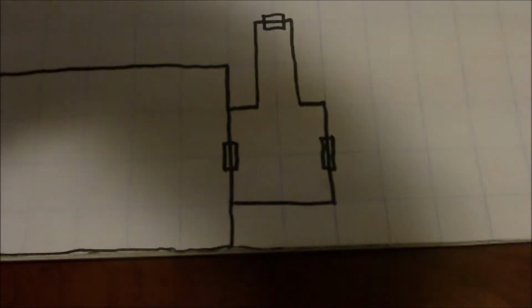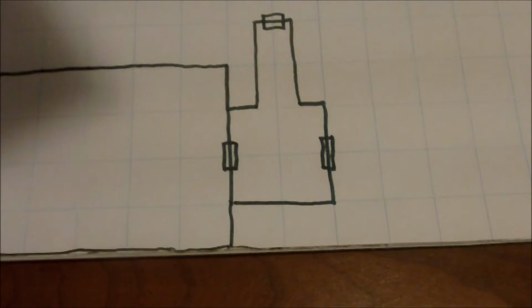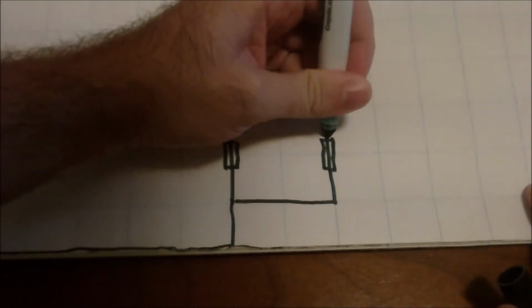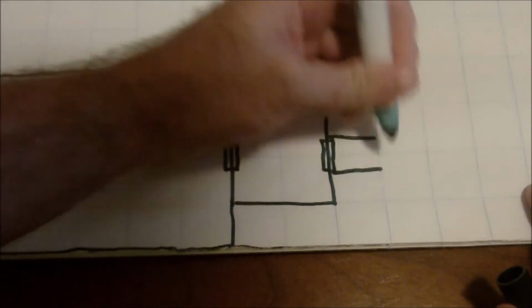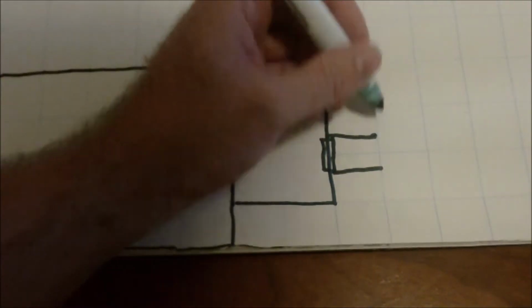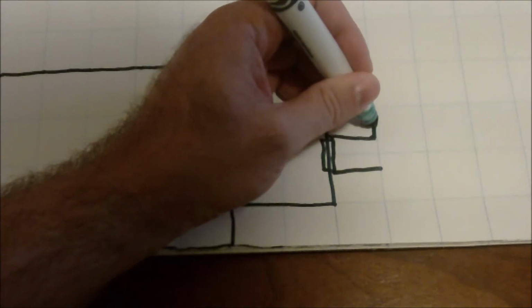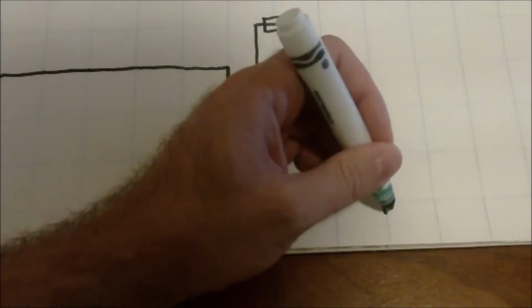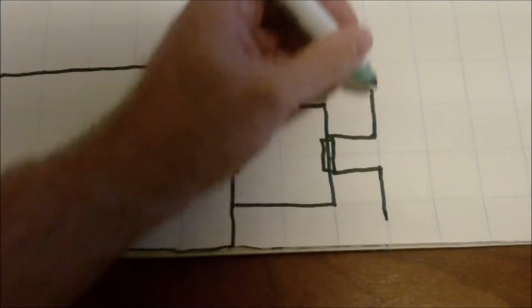So beyond the door is a passage extending 10 feet, then a T intersection extending 10 feet to the left and right. So passage extending for 10 feet. We'll start with that part. So we'll just go 10 feet there. And then we've got a passage that goes, I guess, 10 feet this way, 10 feet this way.